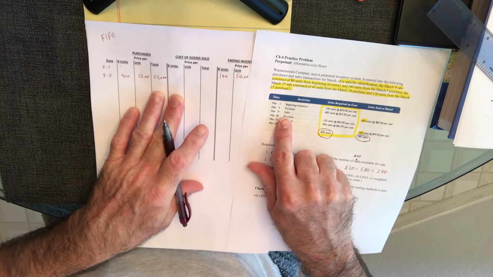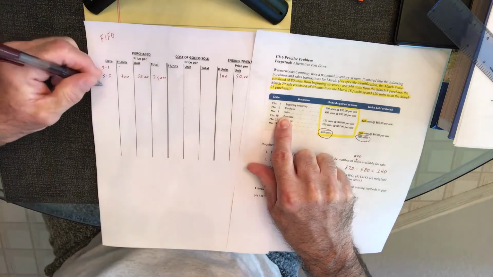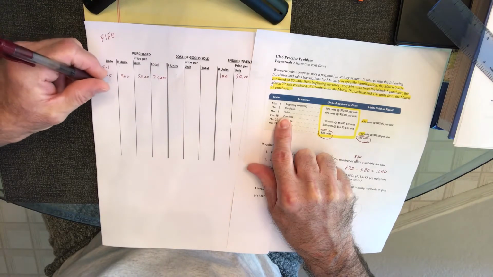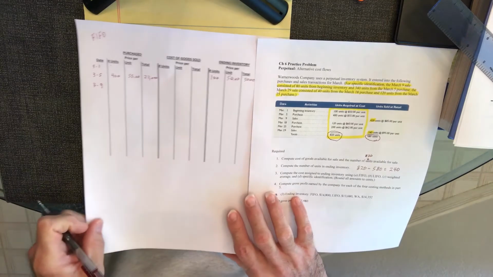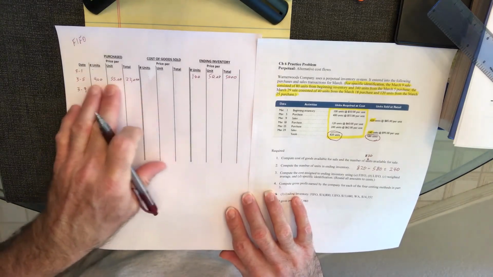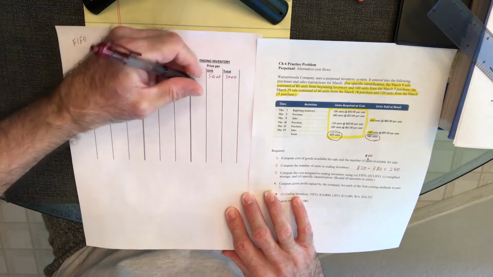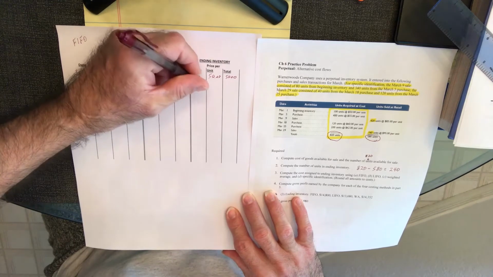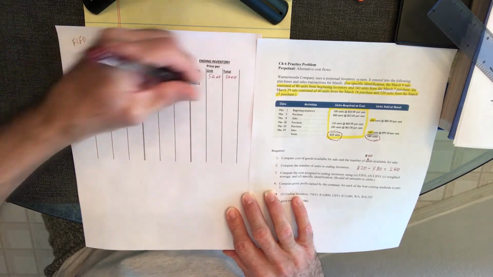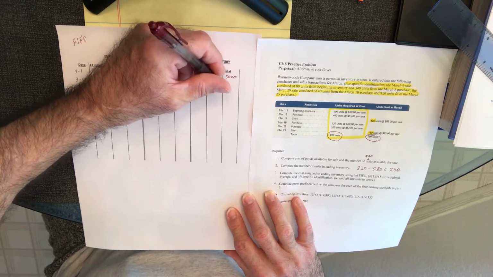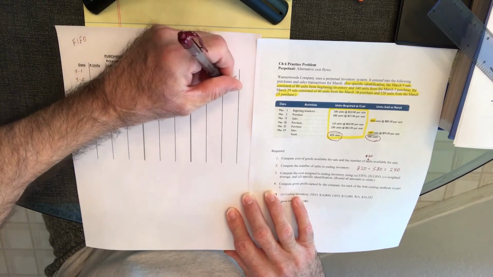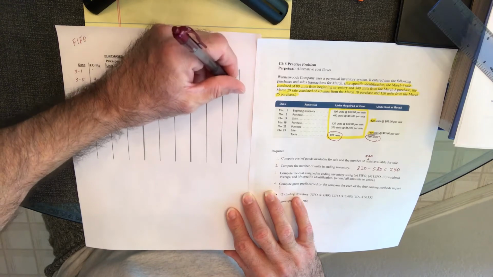Then we had a sale on March 9. Now at this point, I need to make sure I update my inventory. So I'm going to take my purchase, I'm going to bring that over here. 400 units at $55. $22,000 total.